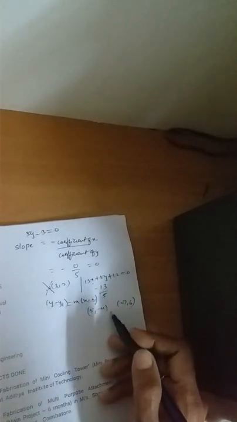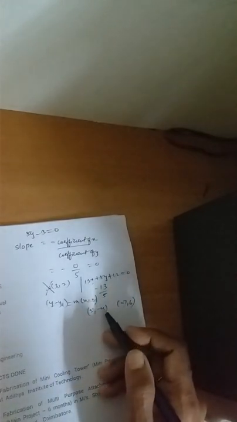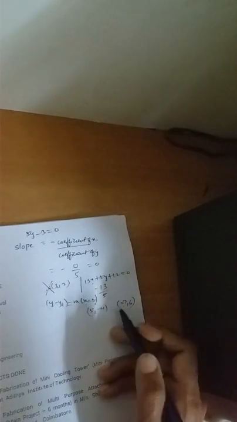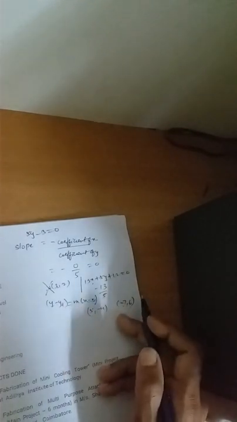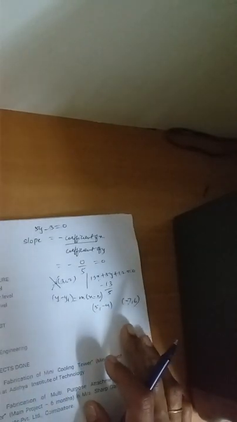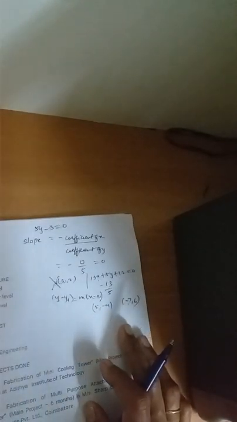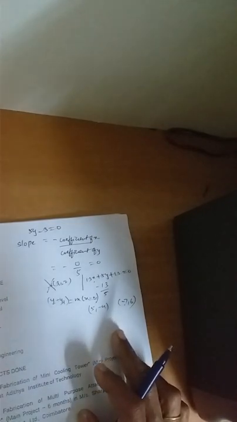For that you will find x1 plus x2 by 2, y1 plus y2 by 2. That formula you will use, and you will get one point. Already for the point of intersection you have one point. So the two point form you have to use: y minus y1 by y2 minus y1 equals x minus x1 by x2 minus x1. So bisecting means you have to find the midpoint. For median also you have to find the midpoint.